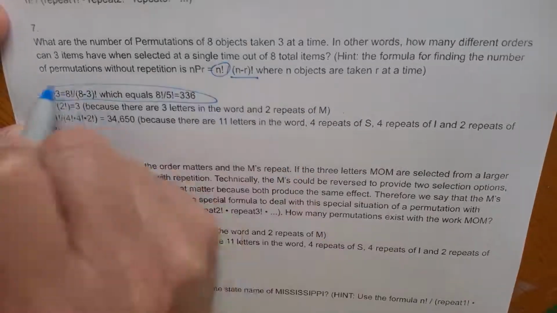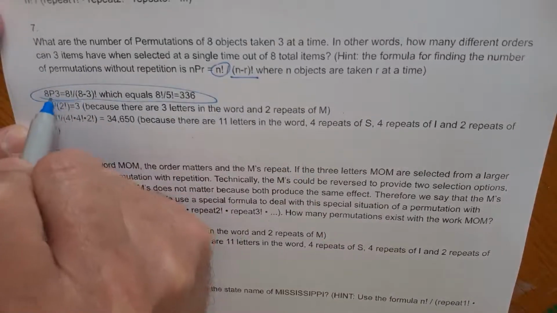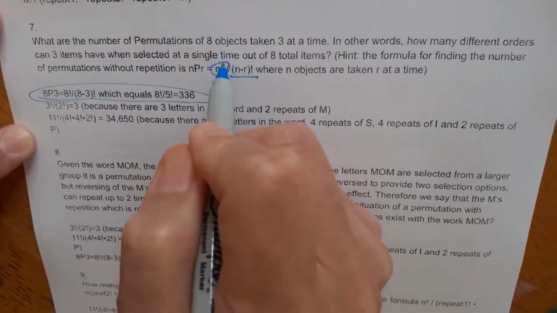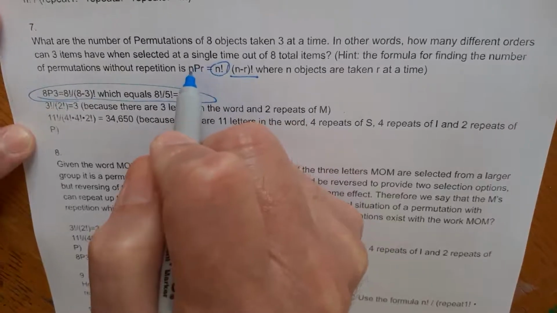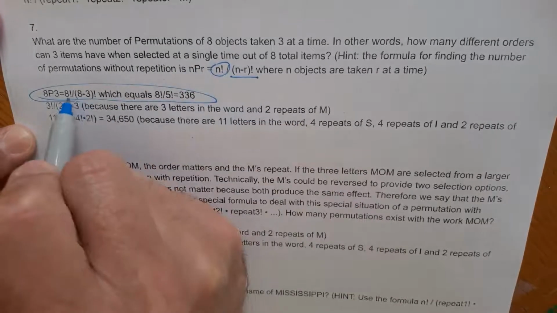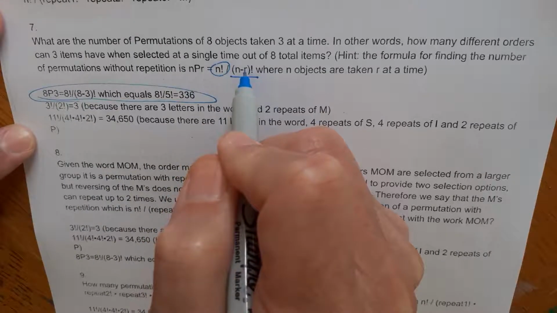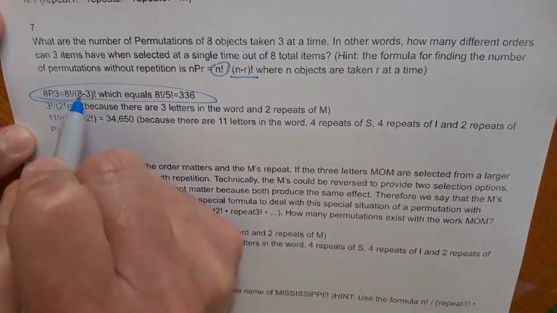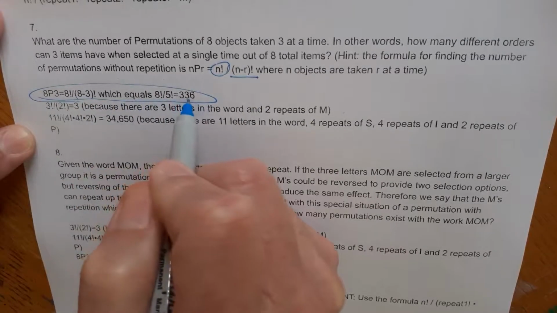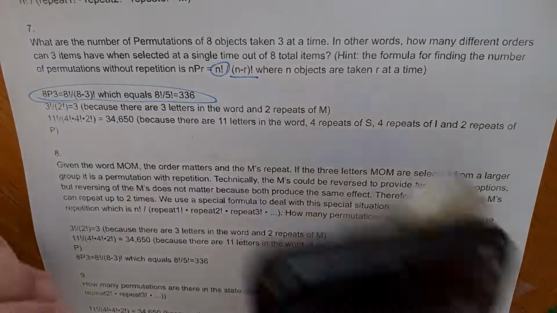So here's the setup. There's an 8P3. That's our setup. 8 factorial goes on top because that's the n. See how the n lines up before the p? So n factorial is 8 factorial. Then we have an 8 minus 3. R is the number of items being selected, right here, 3. So 8 minus 3, which equals 336.